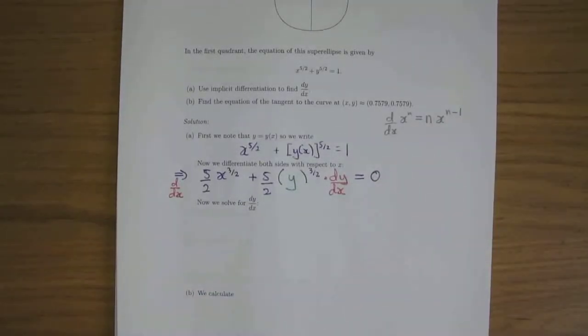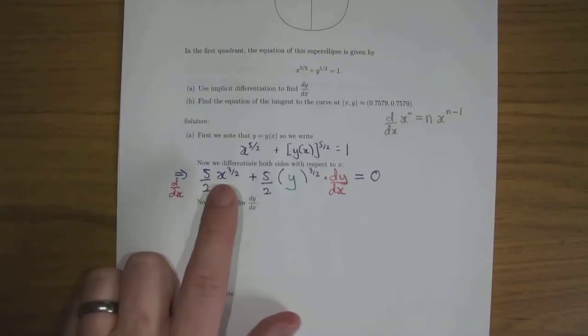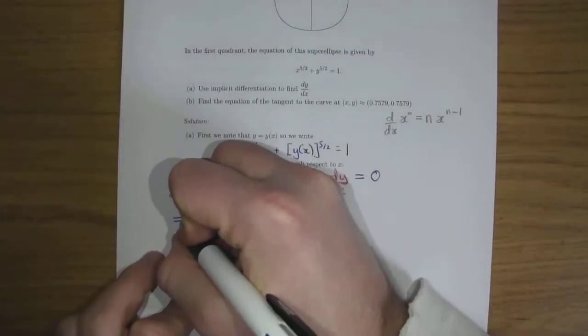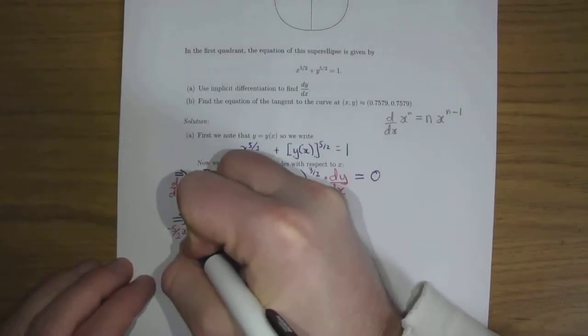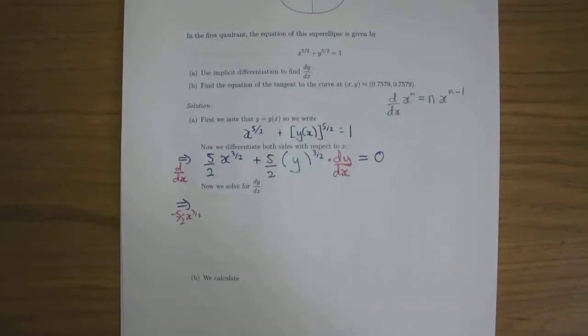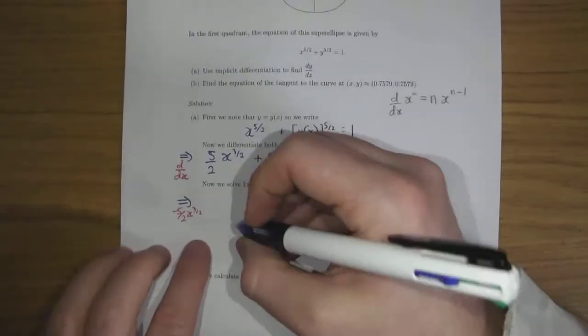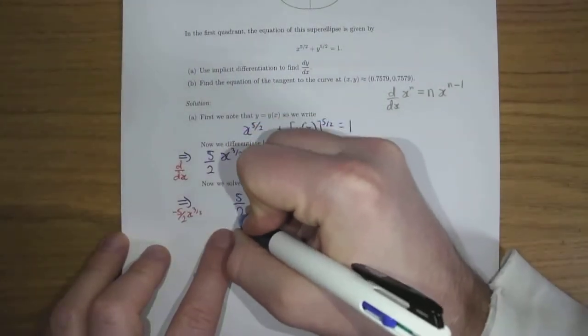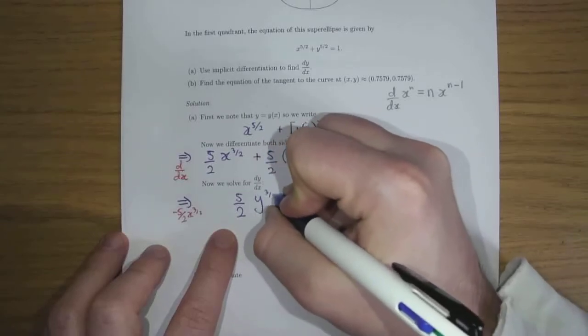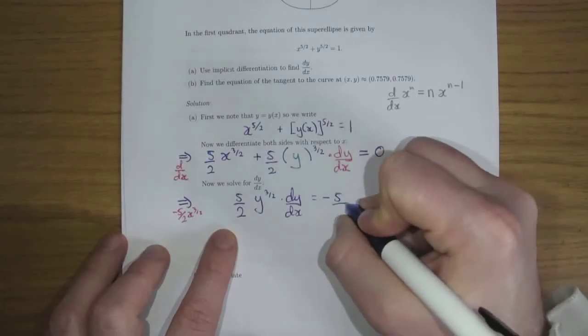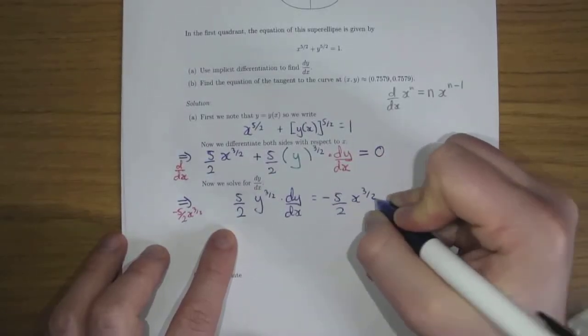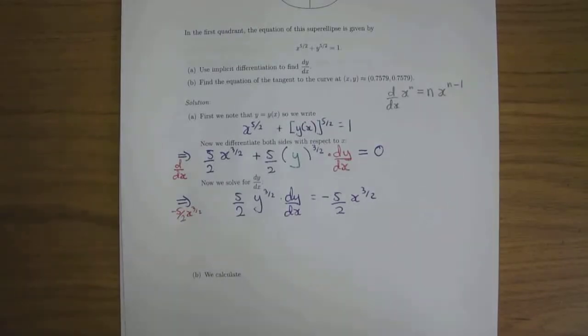Okay, so now what we want to do is solve this for dy/dx. The first thing that's in my way is this 5 over 2 x to the power of 3 over 2. It's added. The inverse of adding that is subtracting it. So I'm going to take away 5 over 2 x to the power of 3 over 2 from both sides. That's all I'm going to do at the moment. So I end up with 5 over 2 y to the power of 3 over 2 times dy/dx equals minus 5 over 2 x to the power of 3 over 2. And I'm looking for dy/dx.